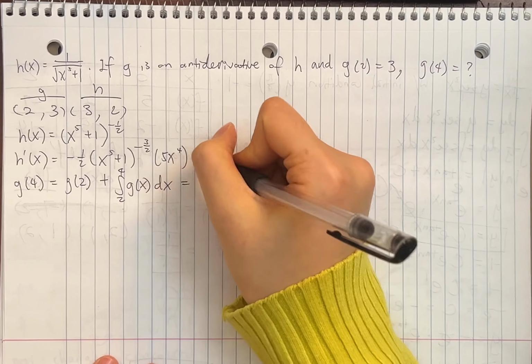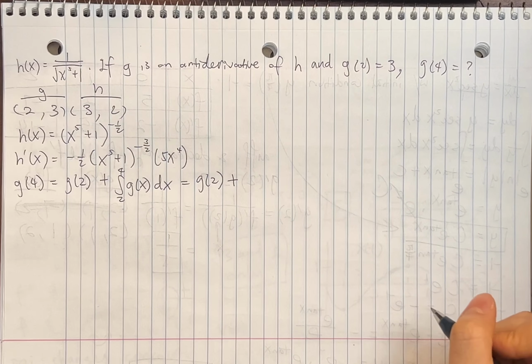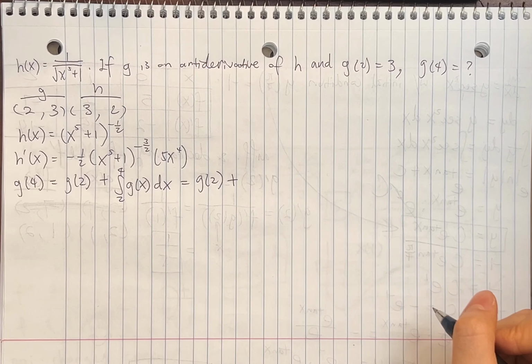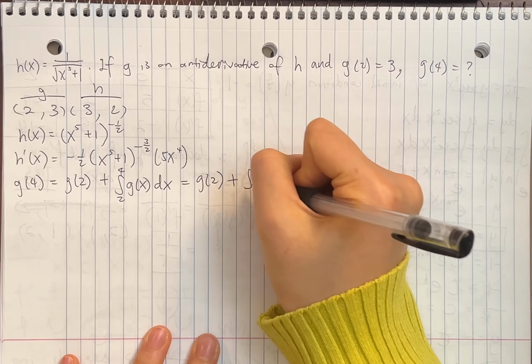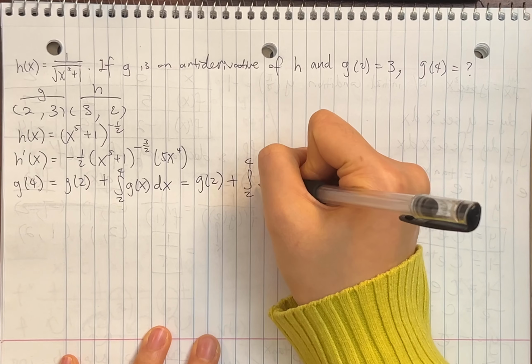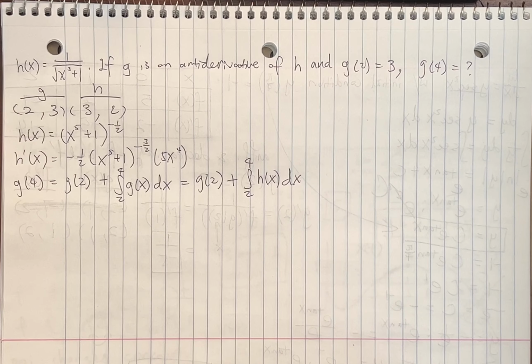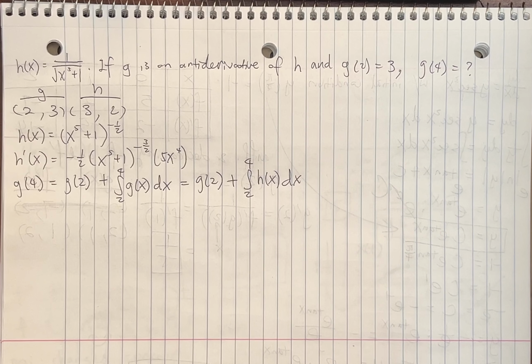So g of 2, that's easy. And we can think about that, well, it will become g of 2 plus the integral from 2 to 4 of h of x dx. Yep, because from the relationship between g and h, that's what we want from here.